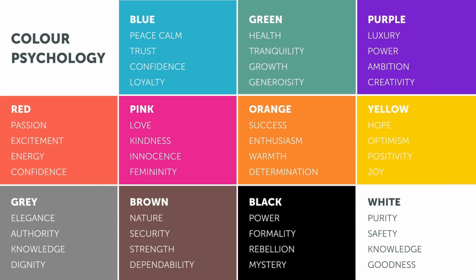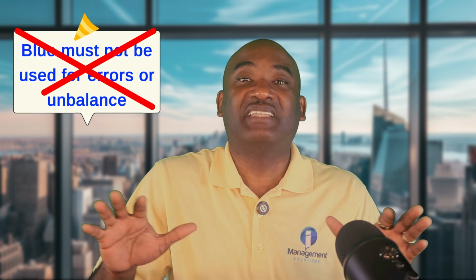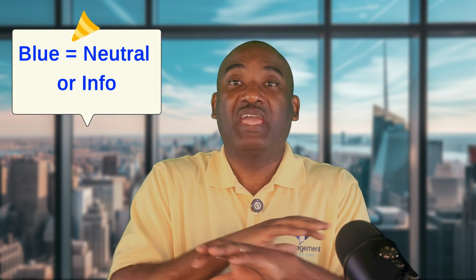So let's look at the first issue: misusing colors for feedback. Color psychology is a core UX principle. Green means go or success. Red means stop or error, right? But in US software, we often see blue used for errors or unbalanced states, which confuses users. Fix it. Stick to the global UX language. Green, success. Red, error. Orange or yellow, warning. Blue, neutral, or info. Consistency really builds trust.